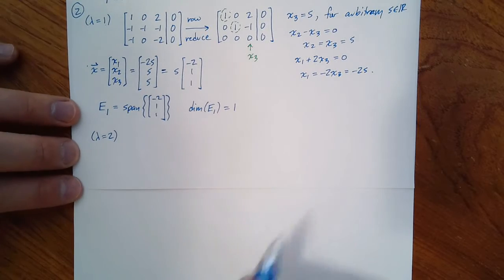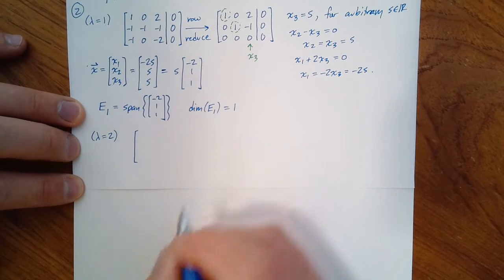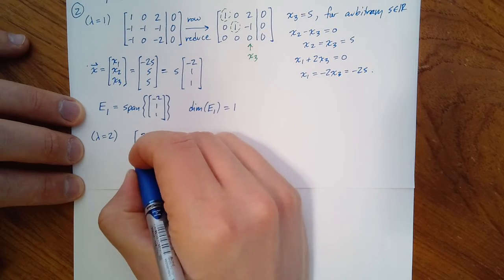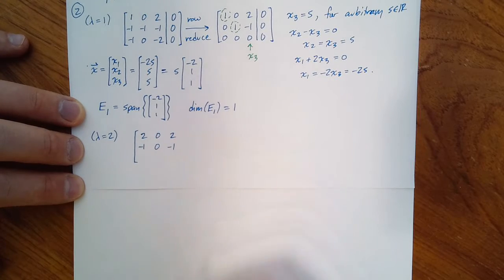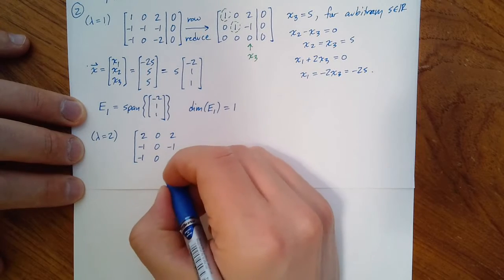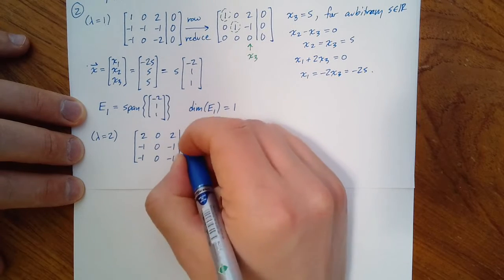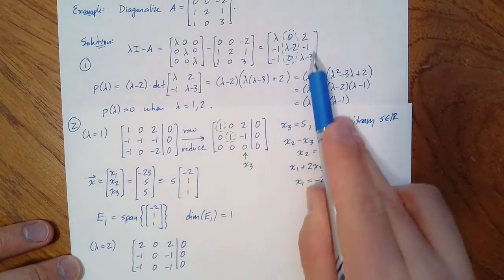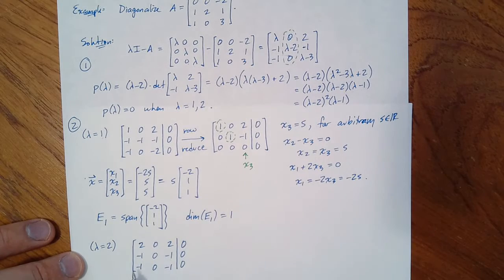So let's do that. If I plug in 2 for lambda, I'll get 2, 0, 2, negative 1, 0, negative 1, and then negative 1, 0, and negative 1. That's what you get if you plug lambda equals 2 into this matrix. And that's all I've done here. You can check that that's what you get down here.